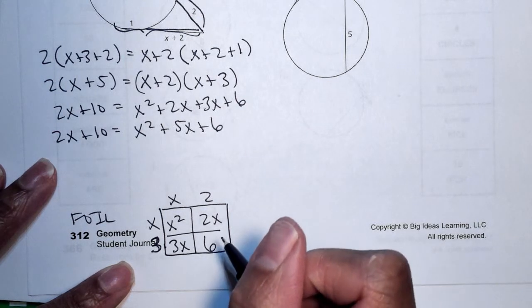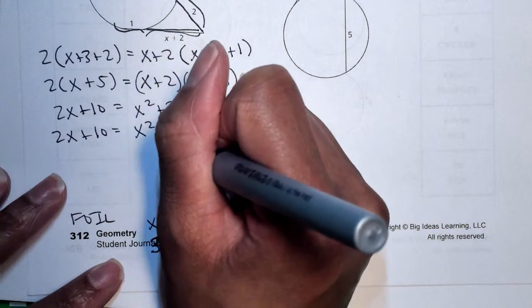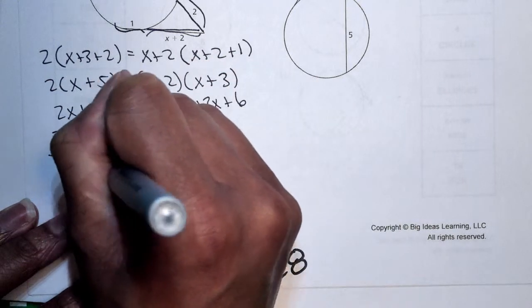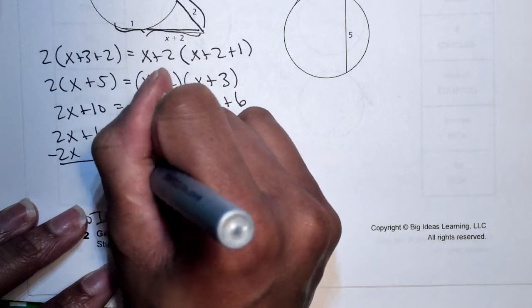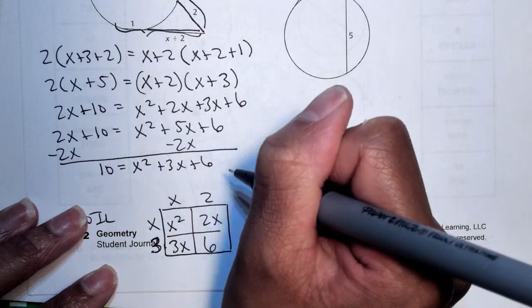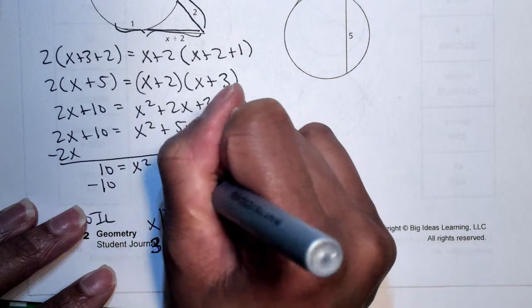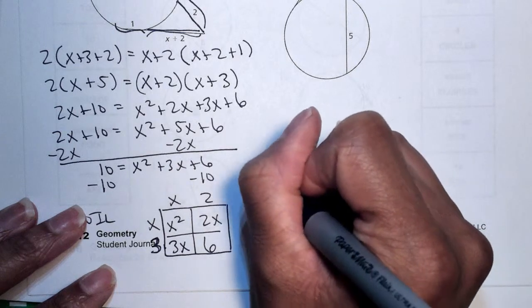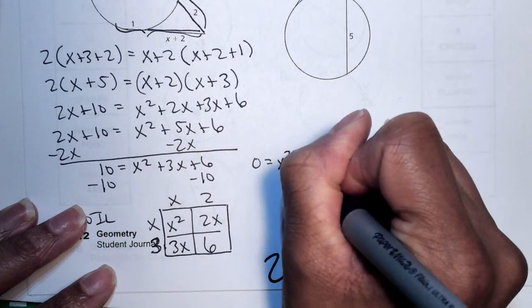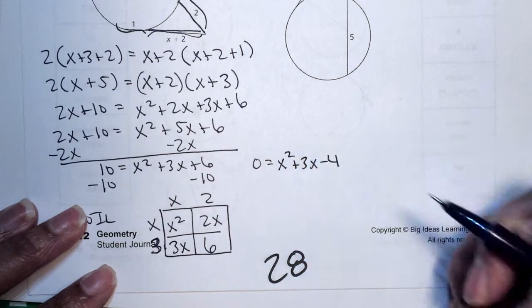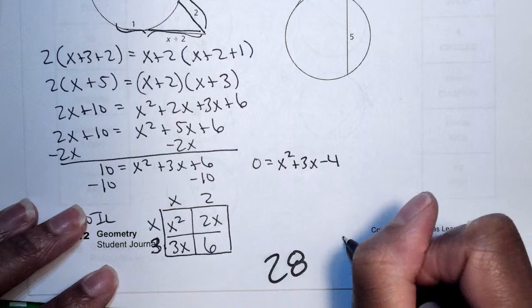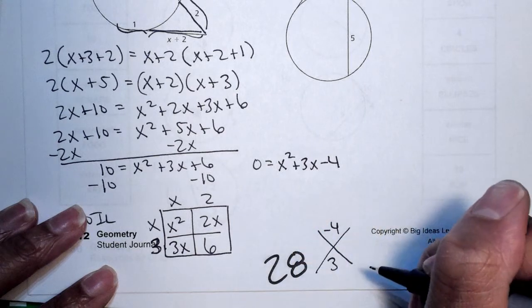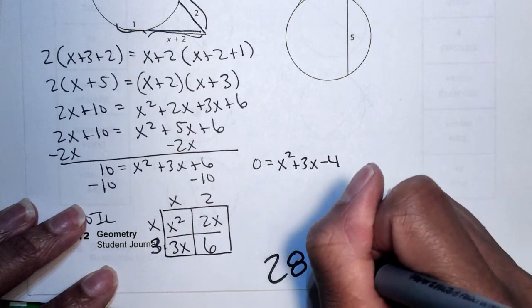Okay, so now I'm going to subtract like terms. So I can subtract 2x from both sides. So I have 10 equal to x squared plus 3x plus 6. And then I can subtract 10 from both sides. And because I'm running out of room, I'll write it over here towards the bottom. I now have 0 equal to x squared plus 3x minus 4. And now I have to factor. So you can use diamond method here. So my magic number is a -4, and my sum is 3. Well, I'm only left with 1 and 4 that could possibly give me 3.